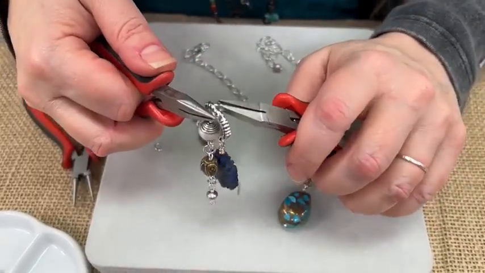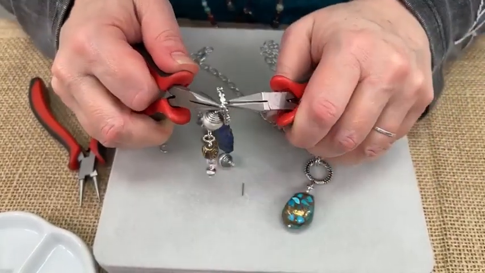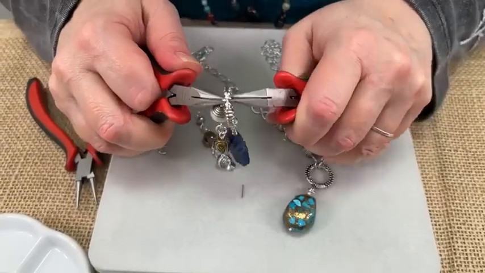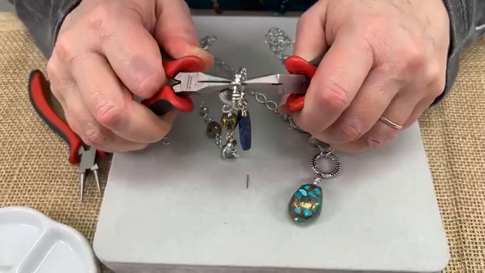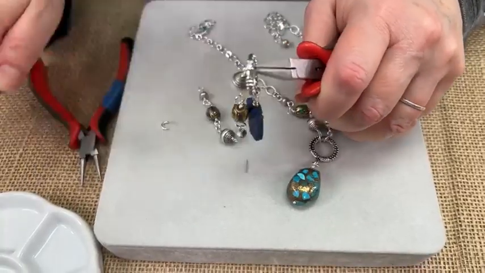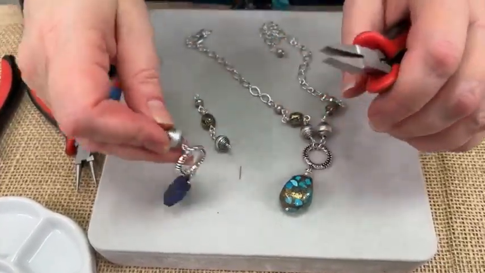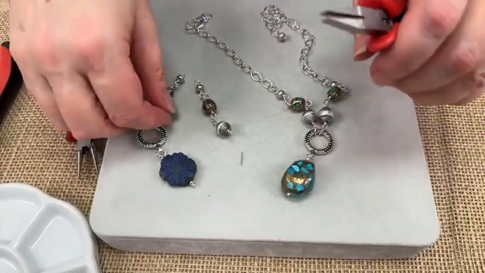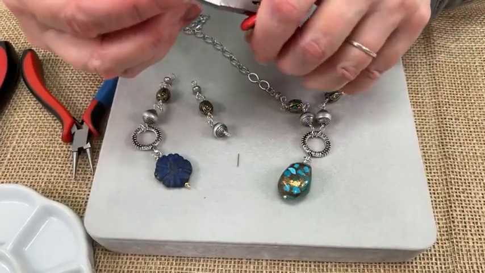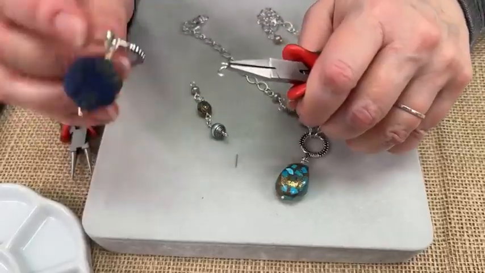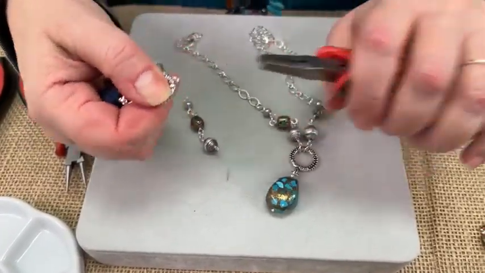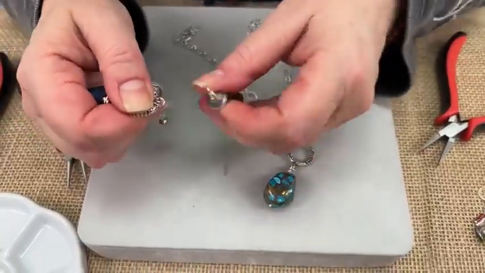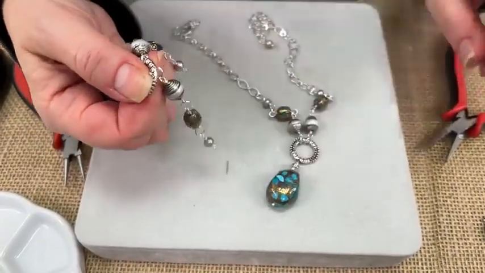You're not going to have a lot of room between the decorative ring and the tools, so you just have to grip them like you mean it. And one more, and connect the little chain.